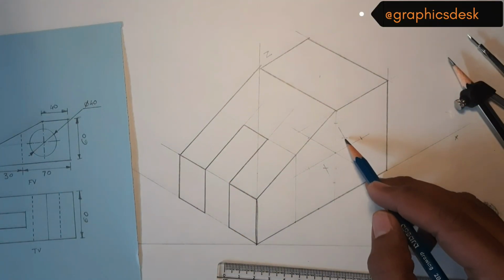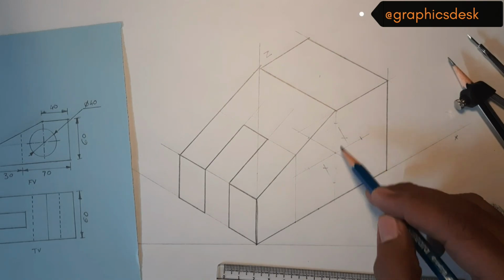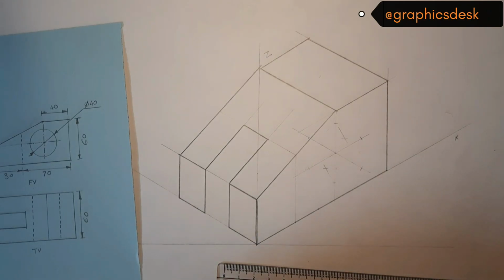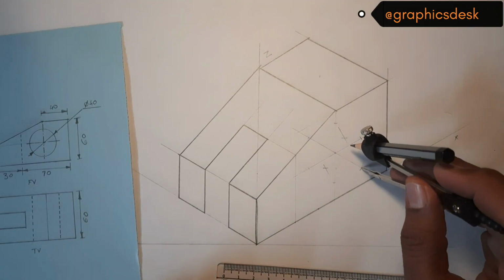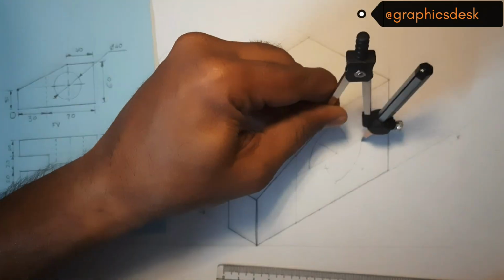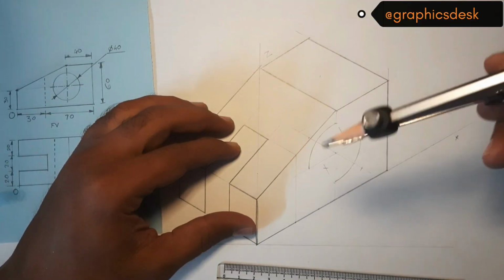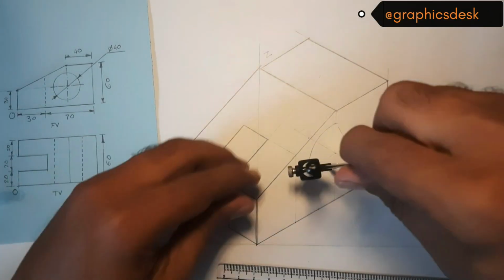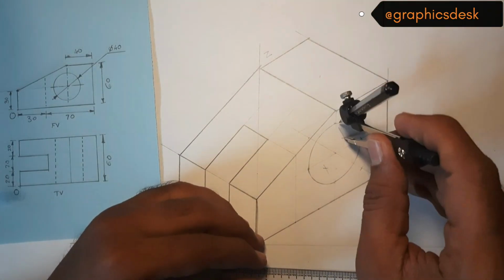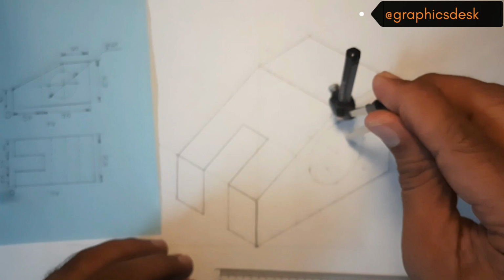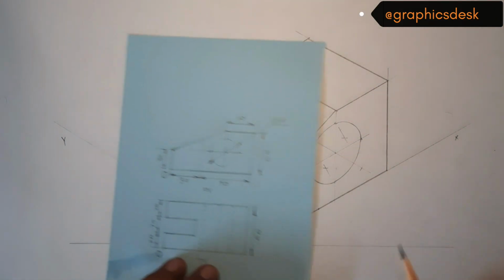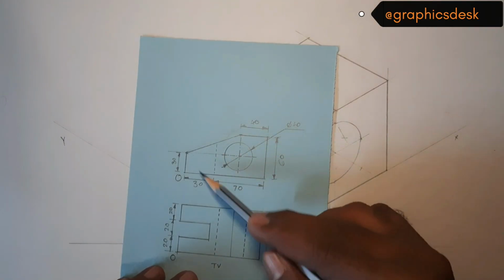As we only need the intersecting point, I have not drawn the complete lines, but these are the centers for the smaller arc. So let me draw the larger arcs first, and then we'll go to the smaller ones. This is how the circle would look like, which is essentially a hole on this particular face.